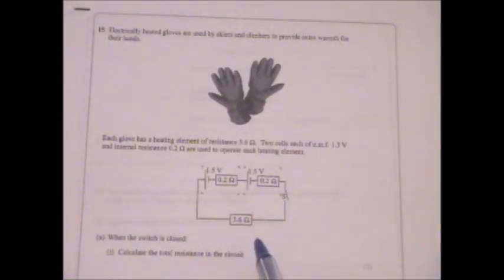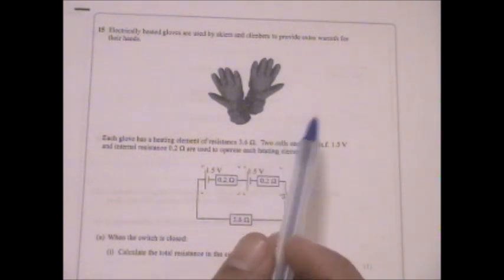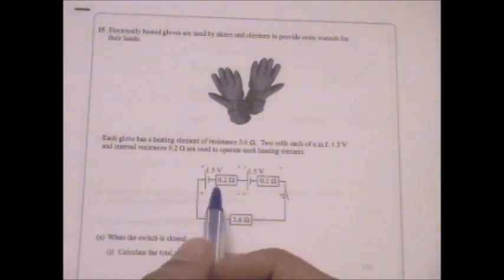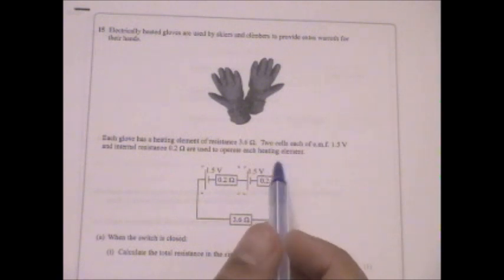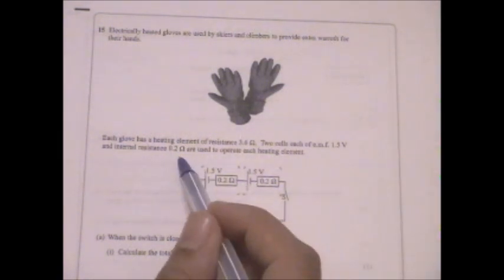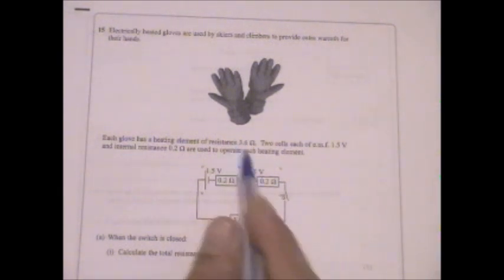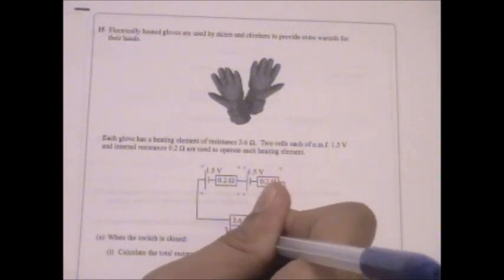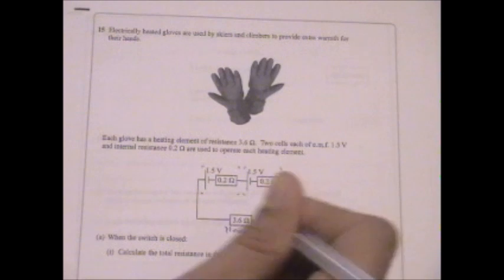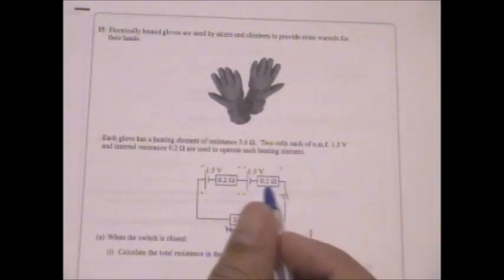Okay, so the next question here talks about the idea of some electrically heated gloves that provide extra warmth, and we've got a circuit here which shows how the gloves work. So we've got 2 cells, each have an EMF of 1.5 volts, but they also have an internal resistance. So these are the internal resistance of the cells, and it says we've got a heating element that also has a resistance of 3.6. So let's label that so we know that if they ask about a heating element at any point, we know they're talking about the 3.6 and not the 0.2s that are inside. So calculating the total resistance in the circuit, so that's all the resistance added together, they're all in series.